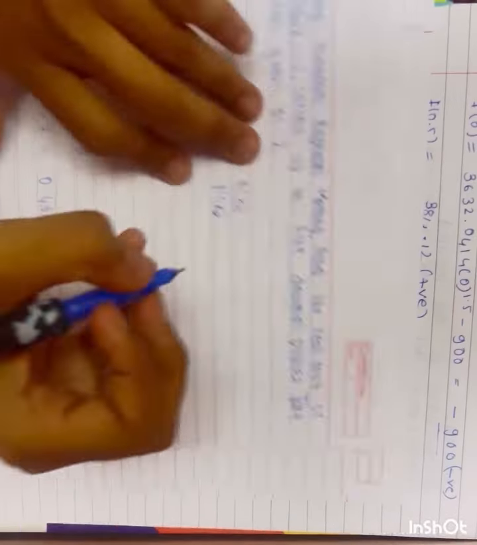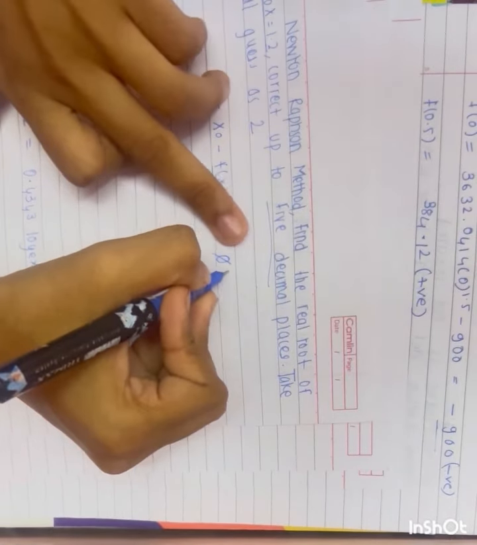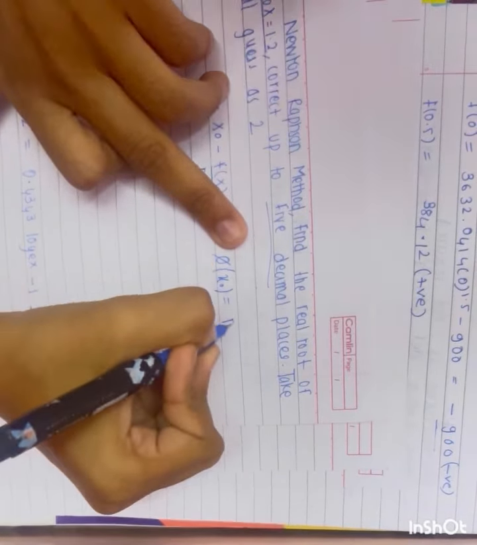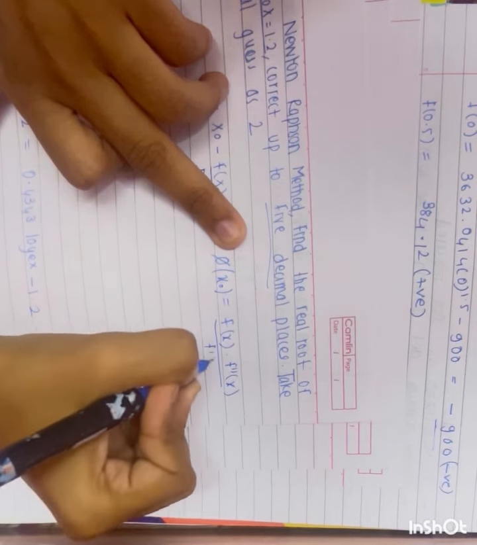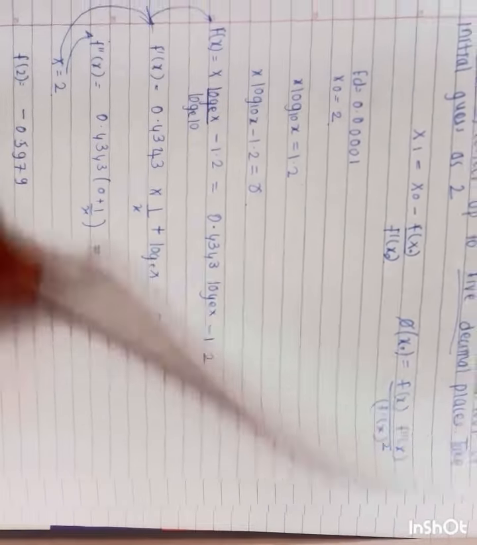And now we again have a convergence formula, phi dash of x naught, that is f of x into f double dash of x upon f dash of x whole square. So that formula we have to use over here.